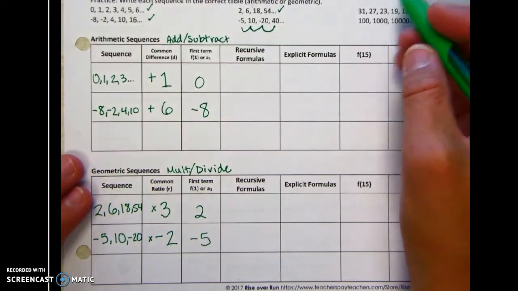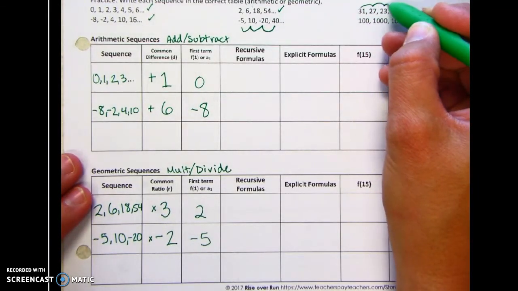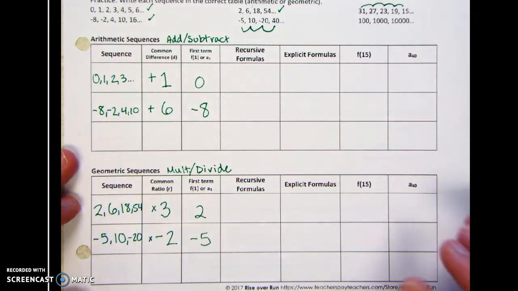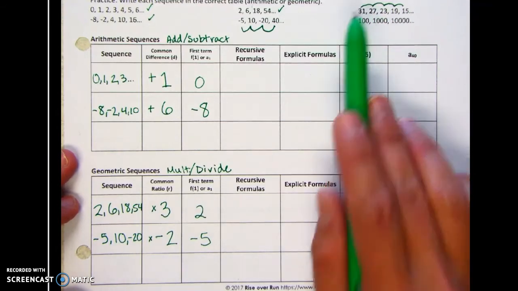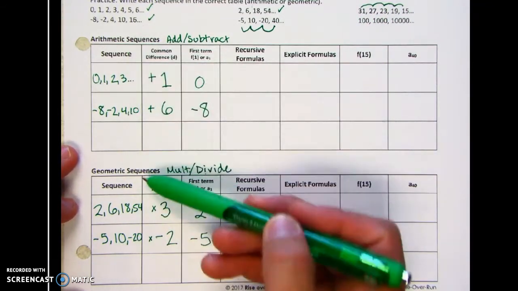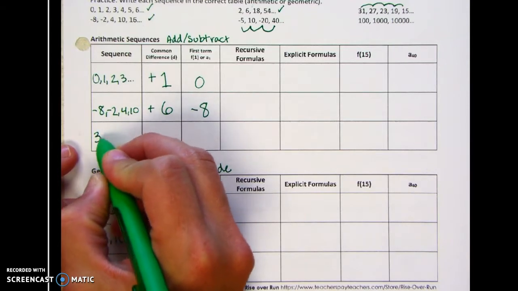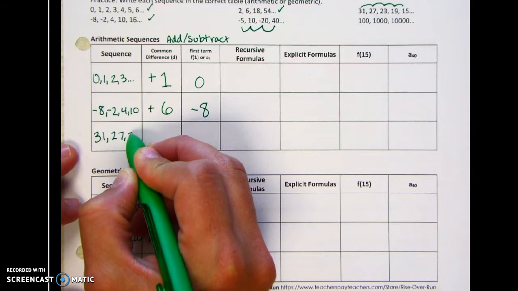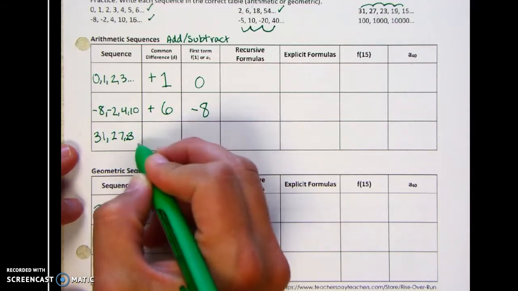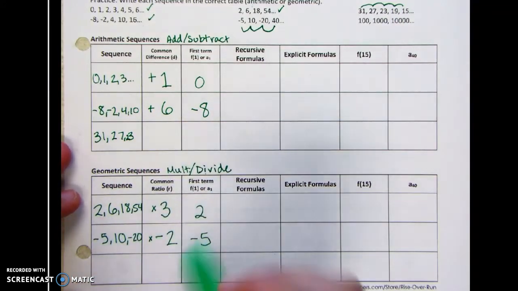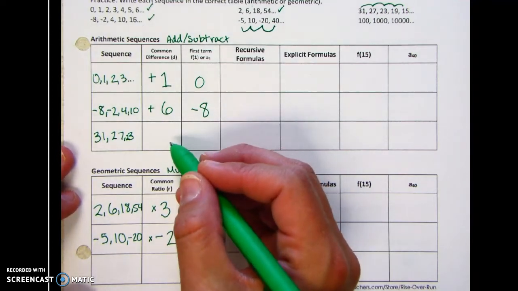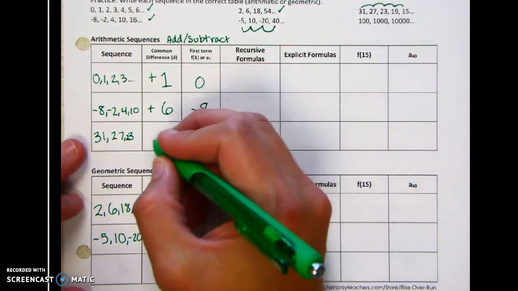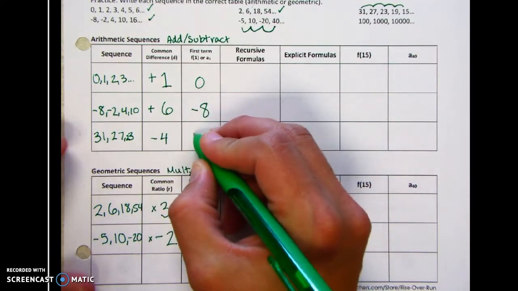Okay. 31, 27, 23, 19, 15. We're subtracting, so is it arithmetic or geometric? Arithmetic. I know you want to say arithmetic, but oops, I made a little typo. There you go. And what's our common difference? How is it changing? It's decreasing by 4? Okay, -4 and the first term was 31.